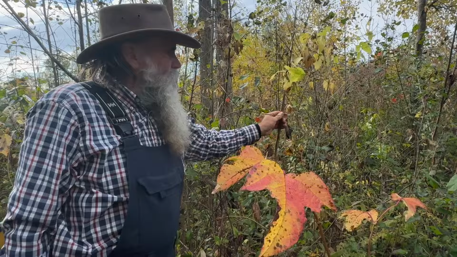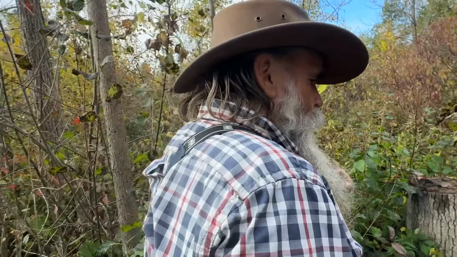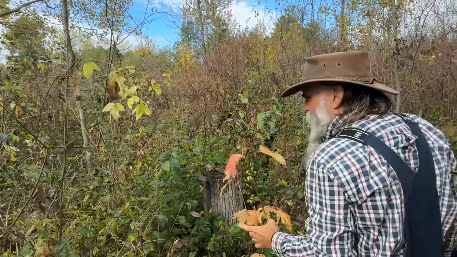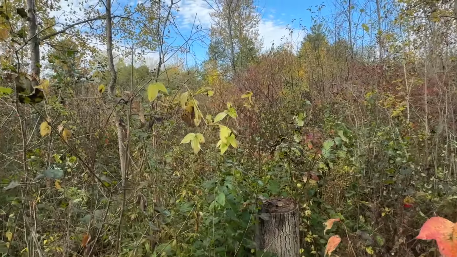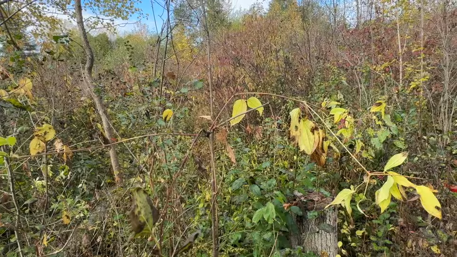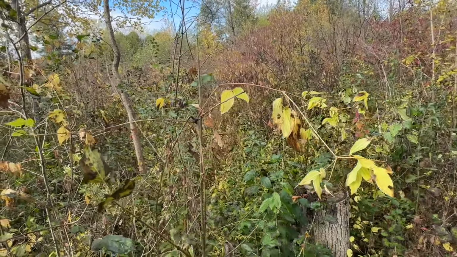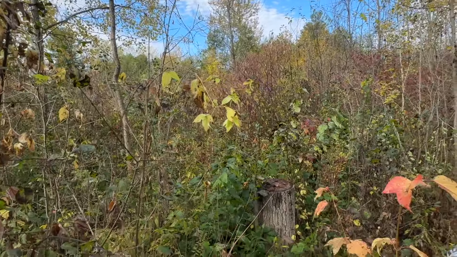But if I have to choose between an ash tree and a maple, or an oak, or a high bush cranberry, or any of those other important species, then unfortunately I'm probably going to take the ash tree out. So I'm going to take this sapling out to give more space, for example, to this high bush cranberry.